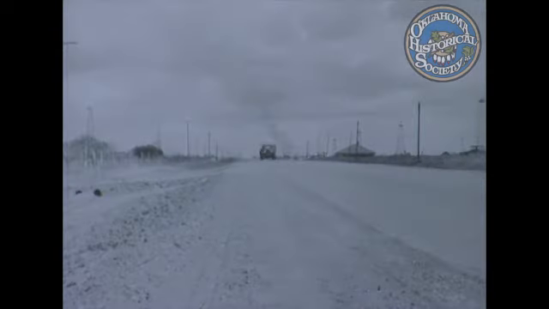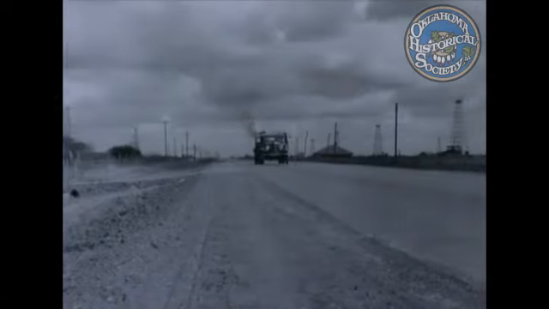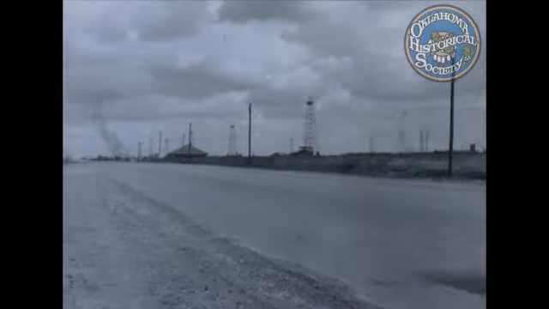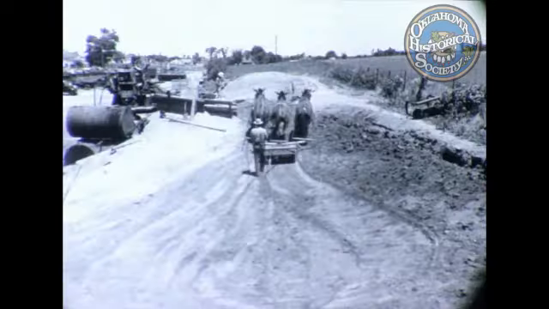Now here is the finished highway constructed with the machine which you have just viewed. Please bear in mind that it is not always necessary to have these effective machines to use emulsified asphalt.